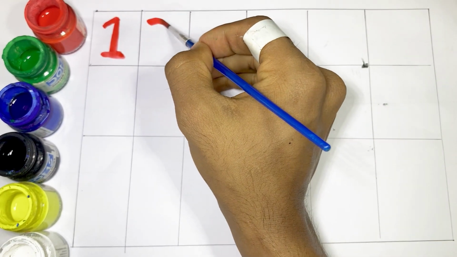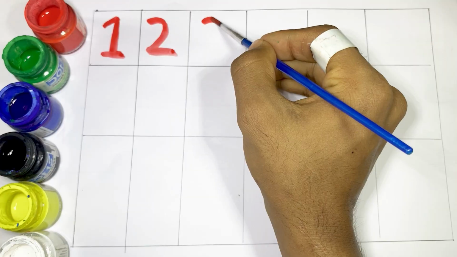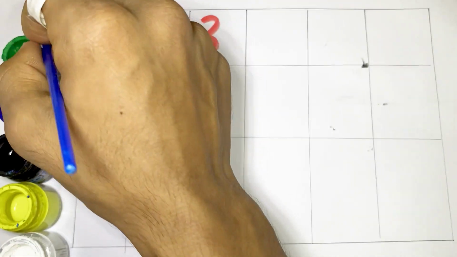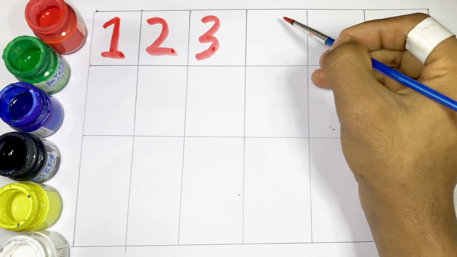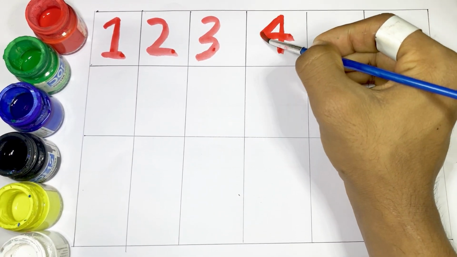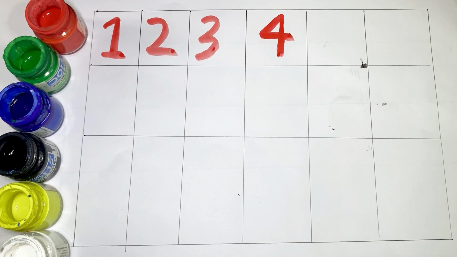O-N-E 1, 2, T-W-O 2, 3, T-H-R-E-E 3, 4, F-O-U-R 4. Now you draw 5 and use green color.